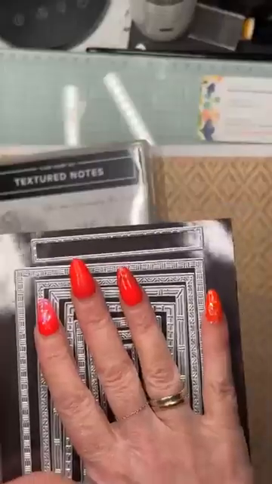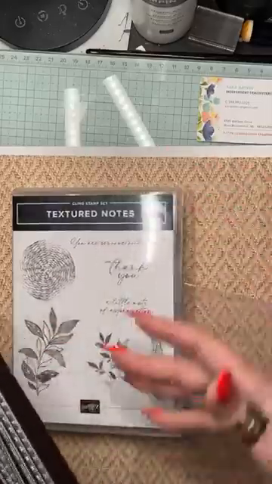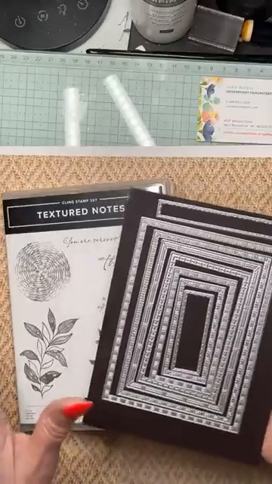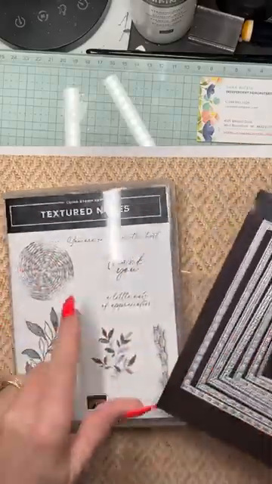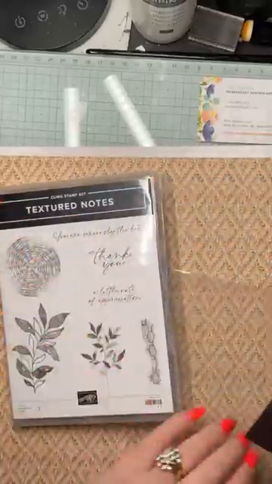These, as you can see, have no images that match the stamp set. They're a companion set. So this set you could use with absolutely any stamp set at all. You don't have to keep these together. If you didn't want the stamps, you could just get the dies and have these fabulous rectangle frames.